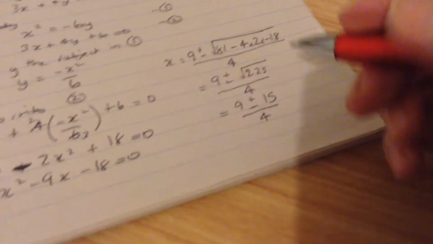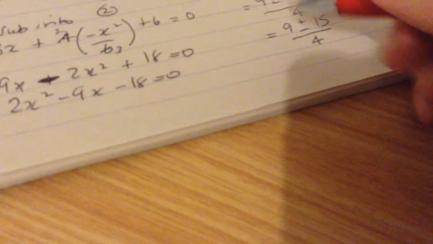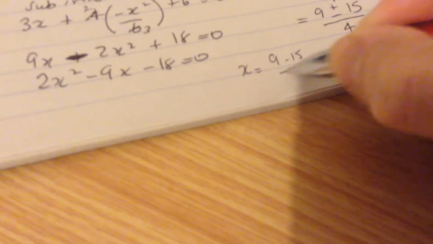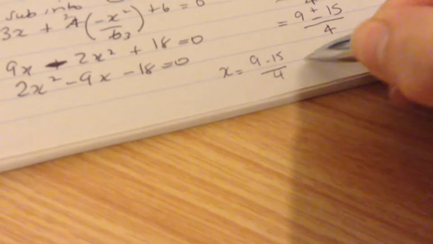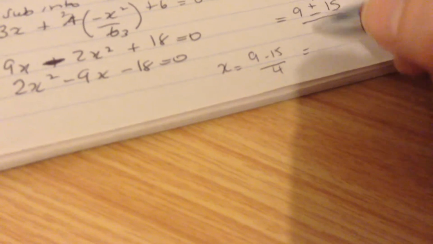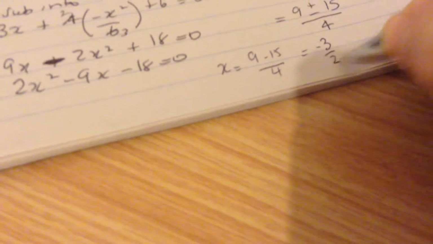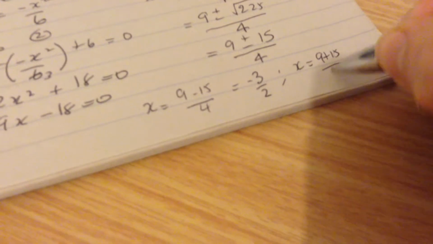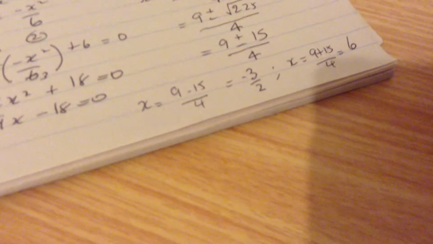Then we break it up. So x will be equal to minus 9 minus 15 on 4, which is equal to minus 3 on 2, and x is equal to minus 9 plus 15 on 4, which is equal to 6.